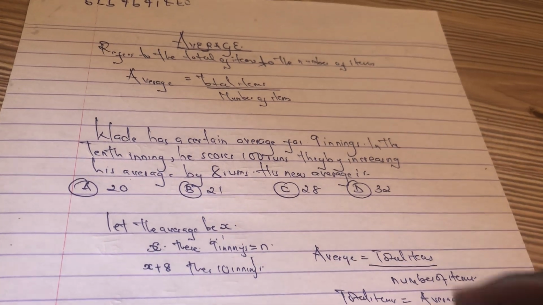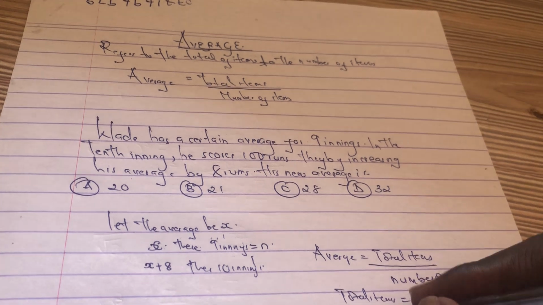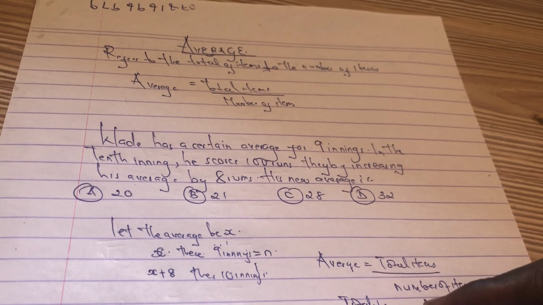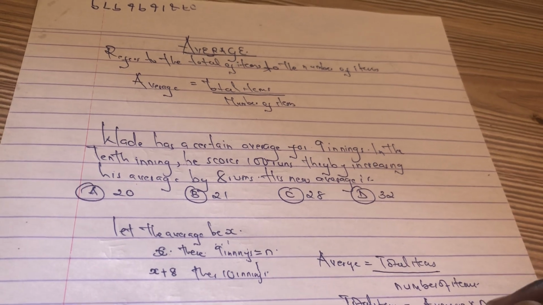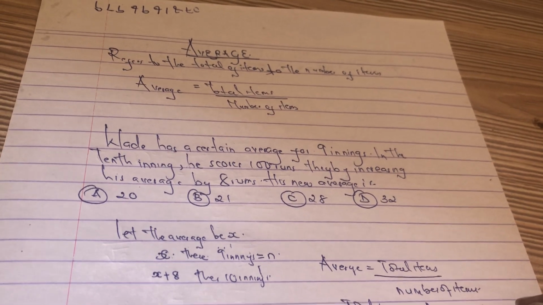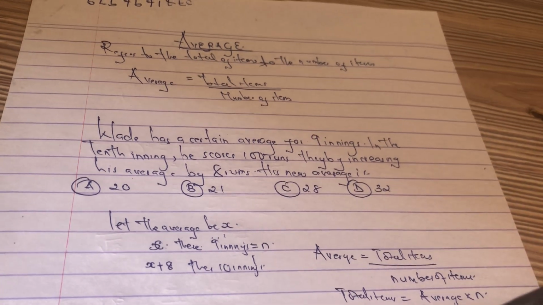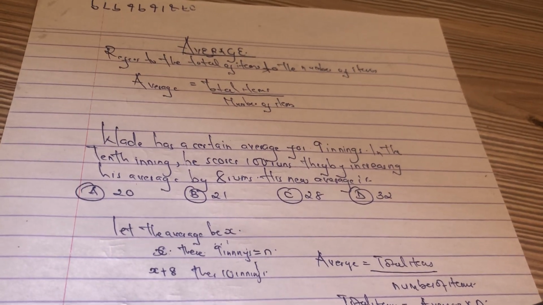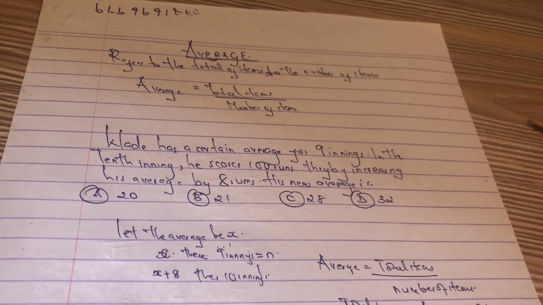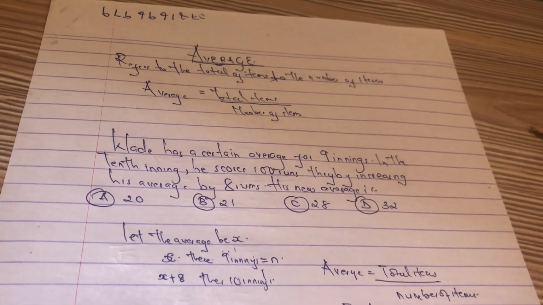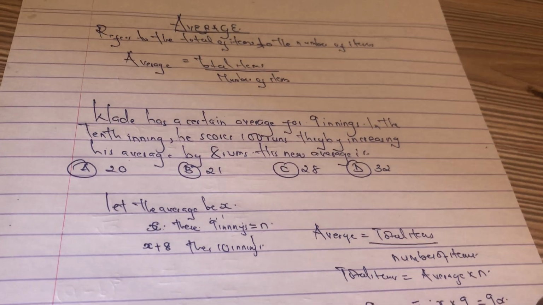If we have x as the average, and there are 9 innings, the total will be x times 9, which is 9x. And if there are 10, it will be x plus 8 times 10, which is 10 into x plus 8. Are we together?